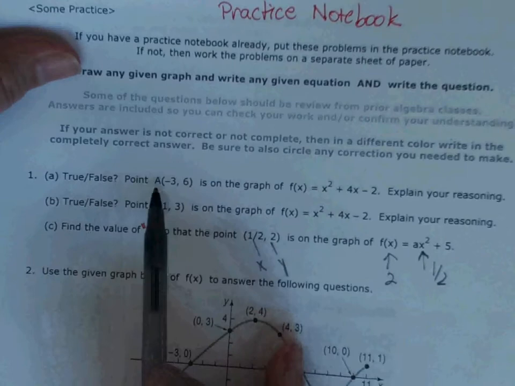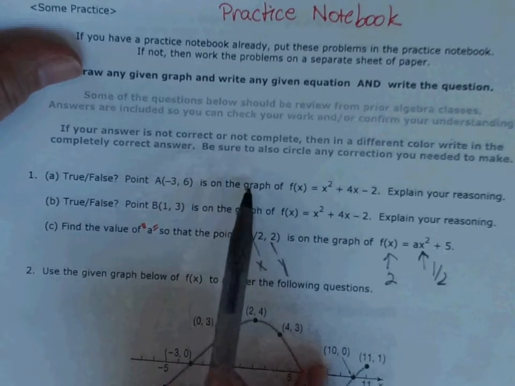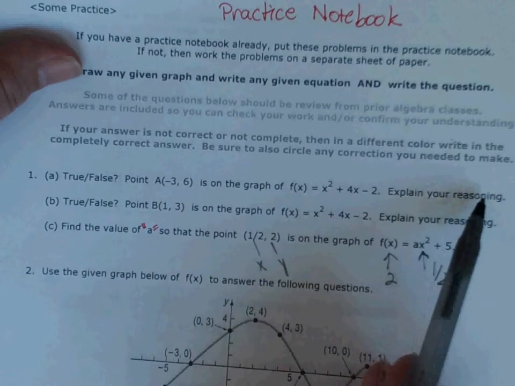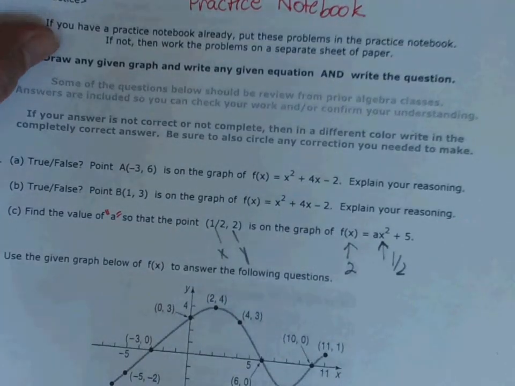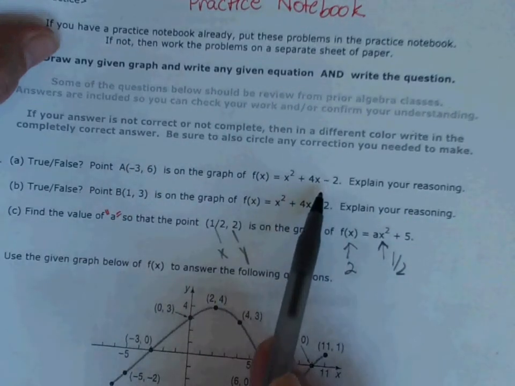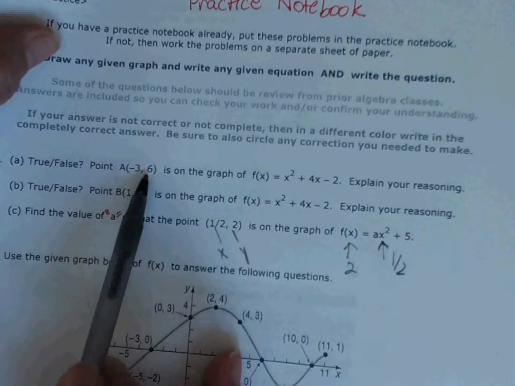True or false? This point A, which is negative 3, 6, is on the graph of this function right here. Explain your reasoning. What if you had no calculator? You need to develop the critical thinking. How would you know that this point is on this function here? What would you think of? This is your x. This is your y.